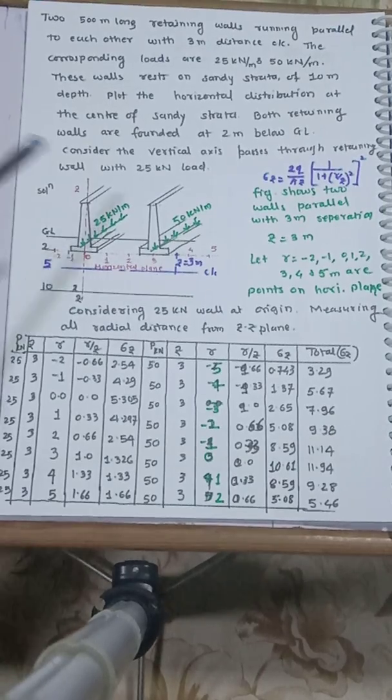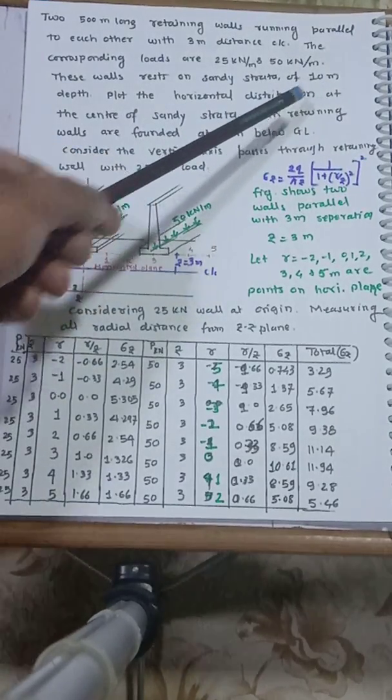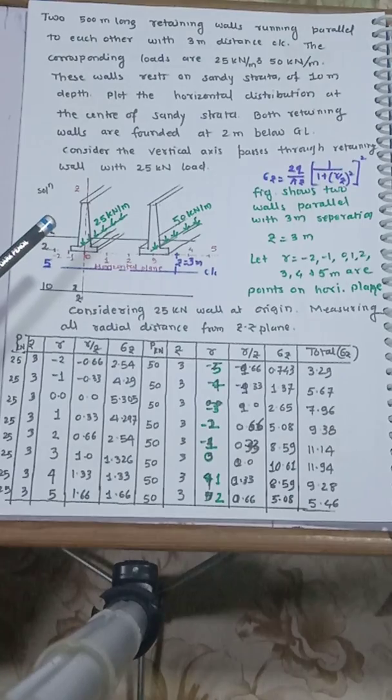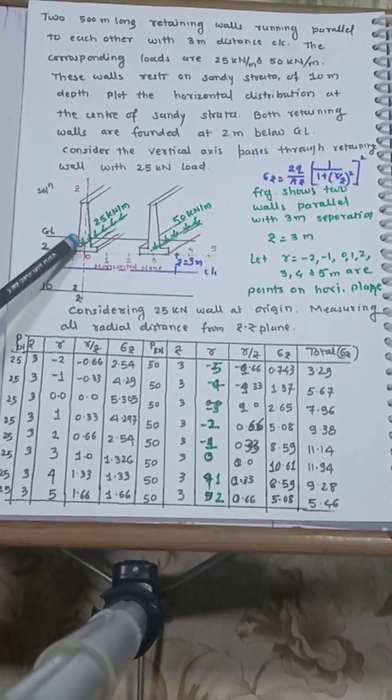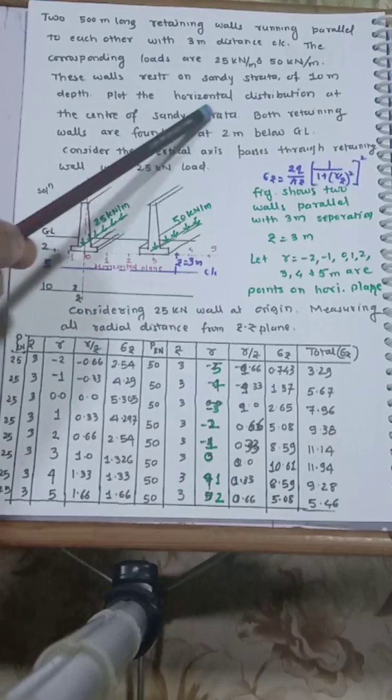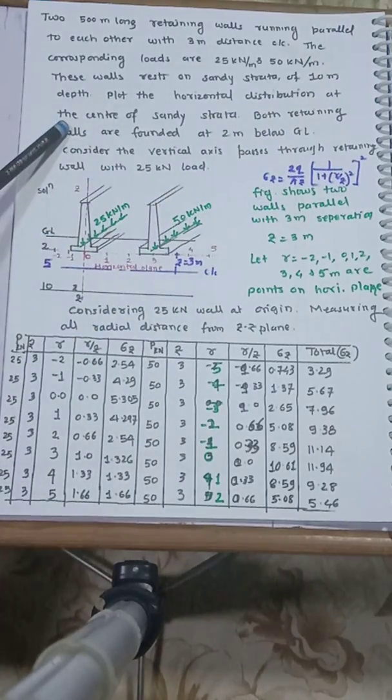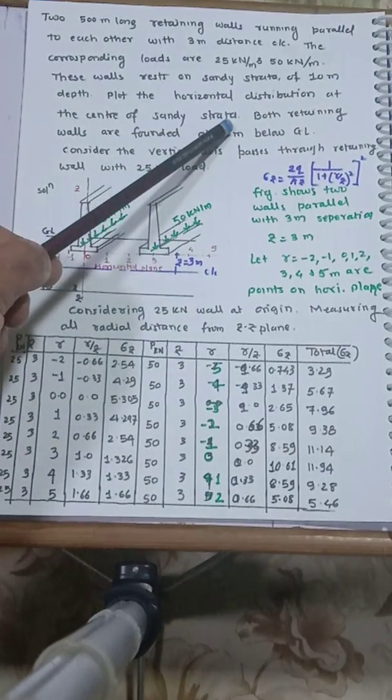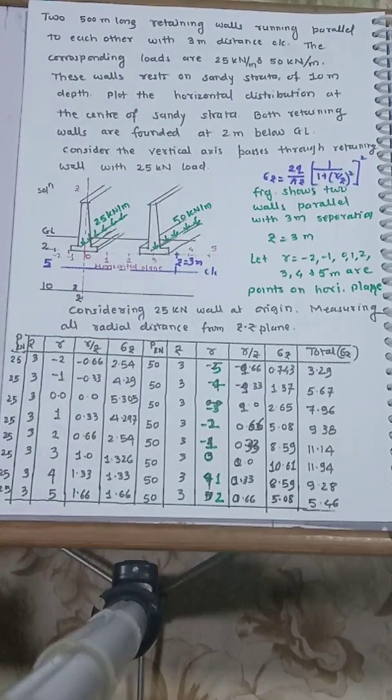So these walls rest on a sandy stratum of 10 meter depth. Total depth is 10 meter, and their foundation is at 2 meters. Plot the horizontal distribution at the center of the sandy stratum.